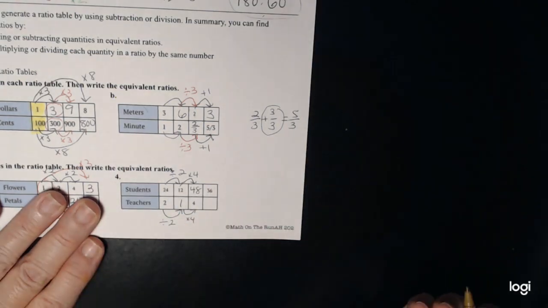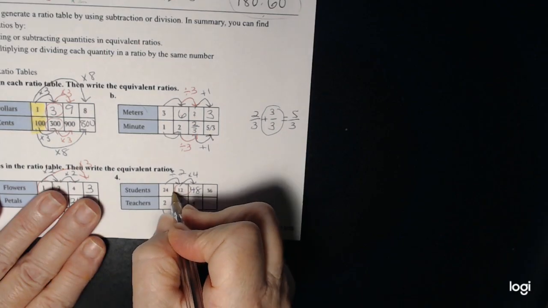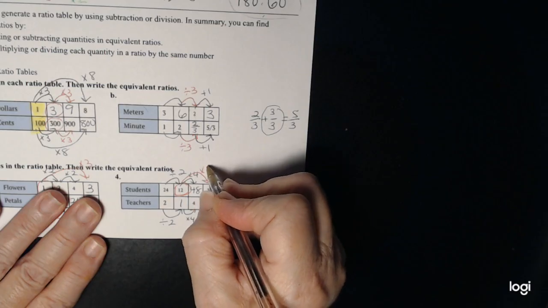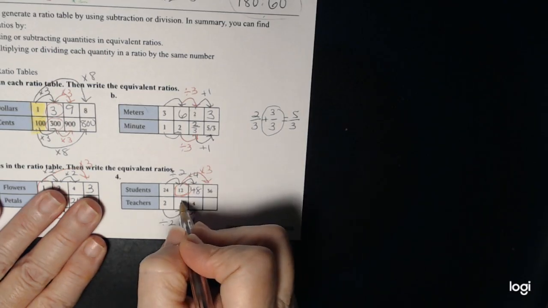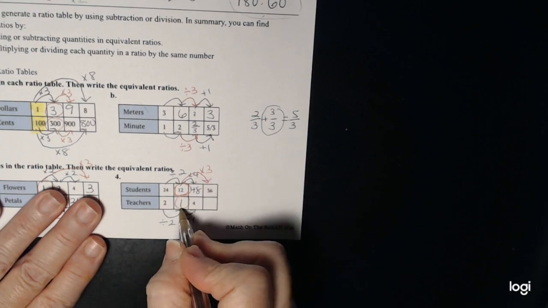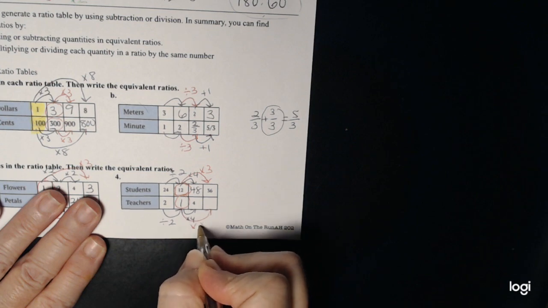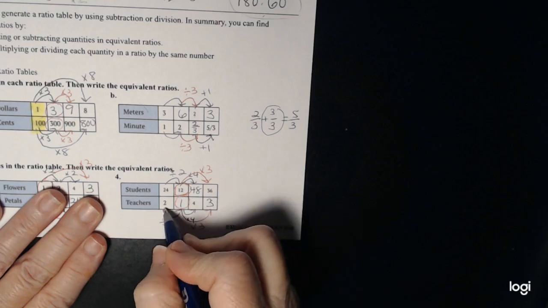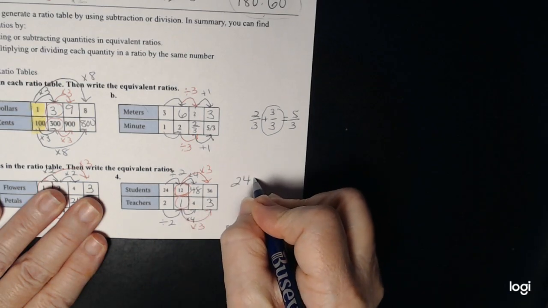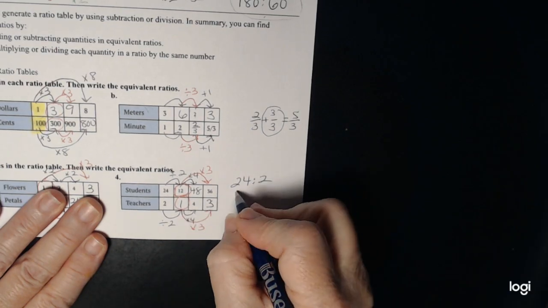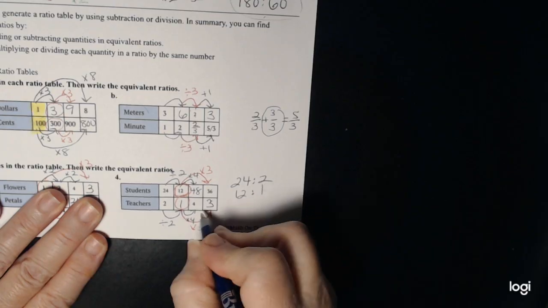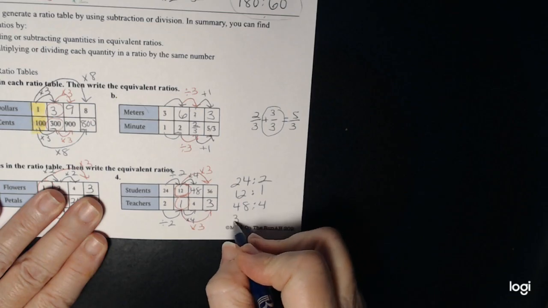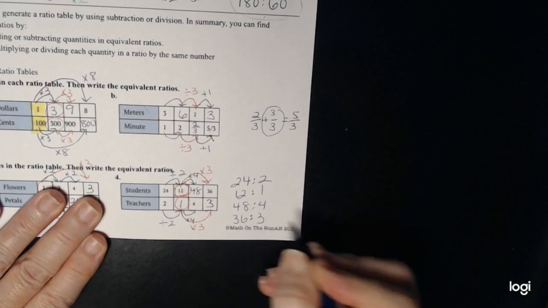I don't really want to do that one. I'm going to start here way over at the 12. I'm going to take 12 times 3, which means I'm going to start right here. I have to do the same thing. I'm going to take it times 3, and 1 times 3 is 3. My equivalent ratios are 24 to 2, 12 to 1, 48 to 4, and last but not least, 36 to 3.